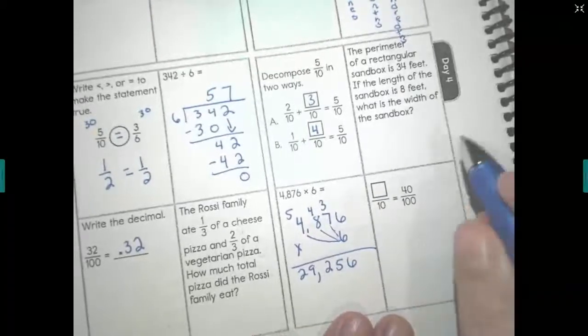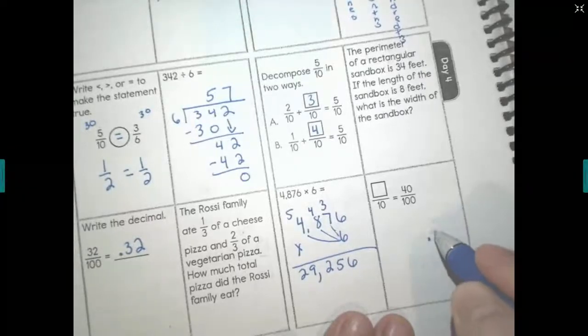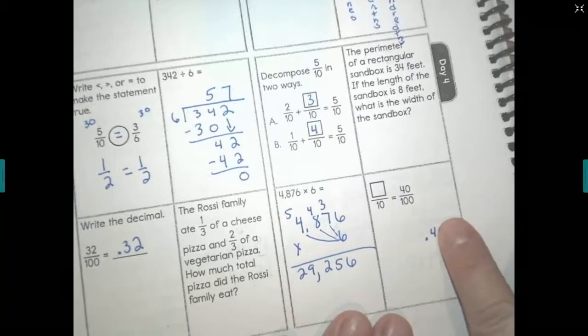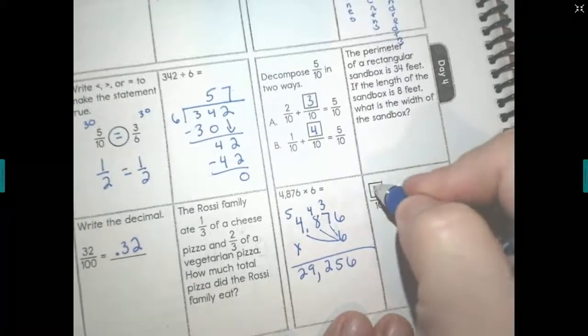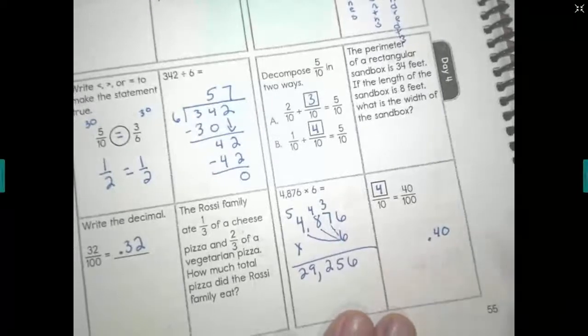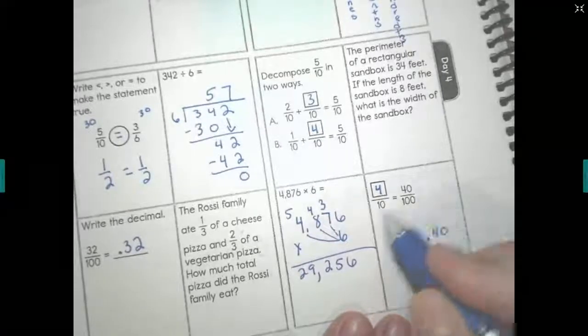So I'm going to write this in decimal form. So if we wrote 40 hundredths, it would look like this. What you don't know about decimals is I can take away that 0, and now it becomes 4/10. So 4/10 is the same as 40 over 100. You can check using the butterfly method.